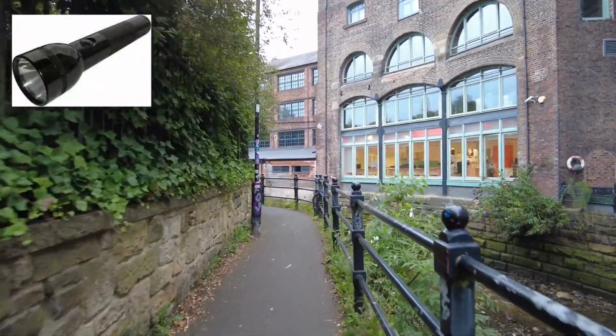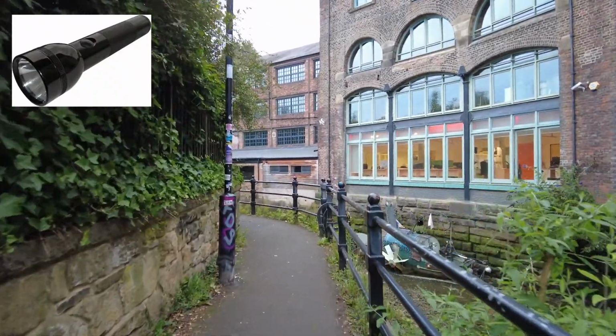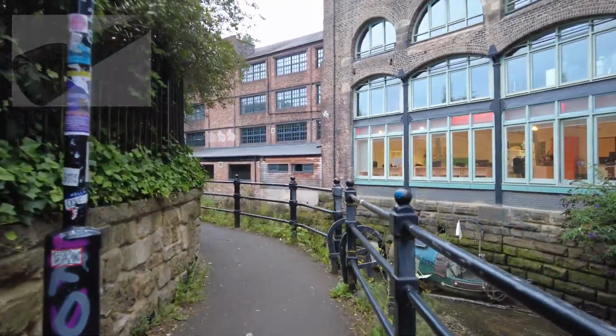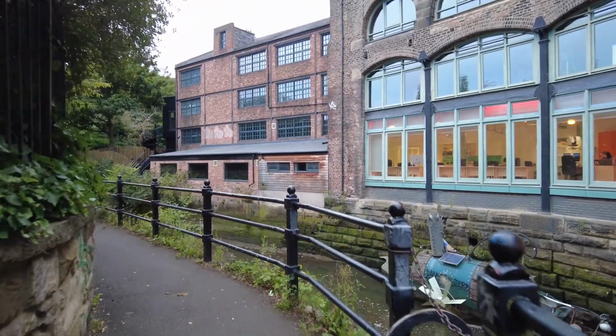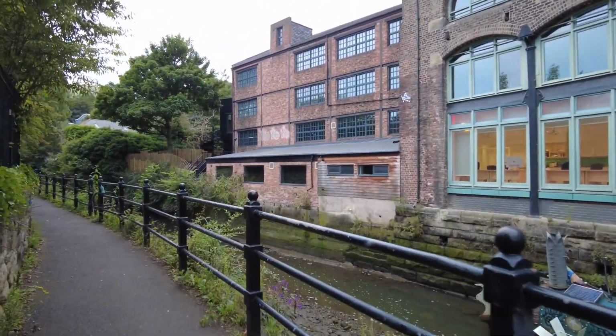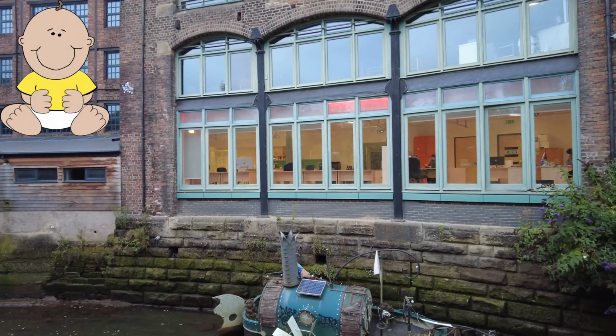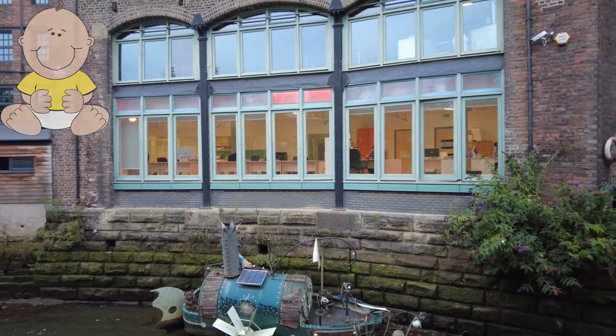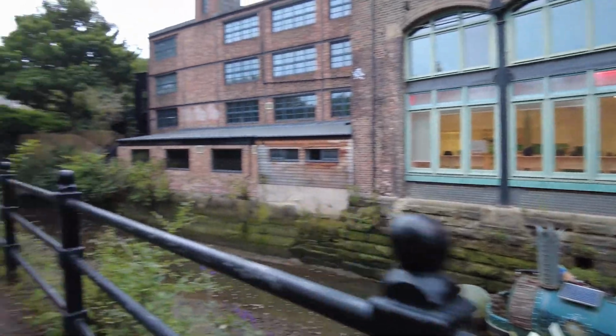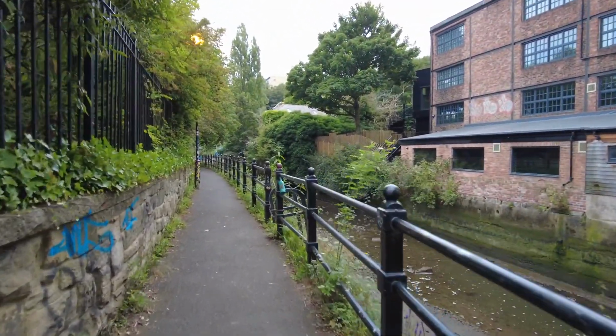What's this? Most British people would call this a torch, whereas Americans call this a flashlight. And what is this baby wearing? In British English, we call this a nappy. Americans call this a diaper.